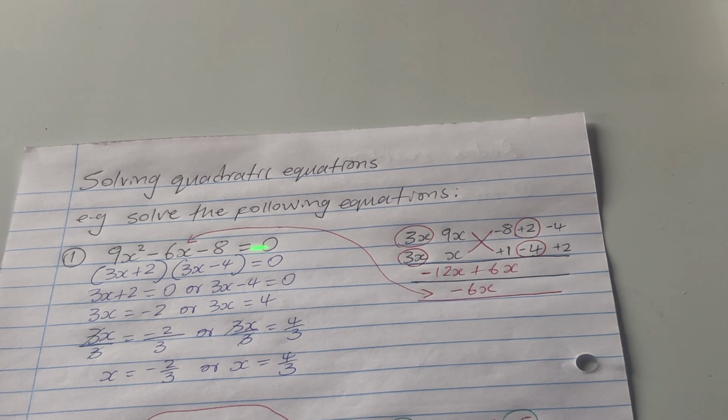We are given the following equation: 9x squared minus 6x minus 8 equals 0. And we are required to solve. In other words, we want to find the value of x which satisfies this equation.